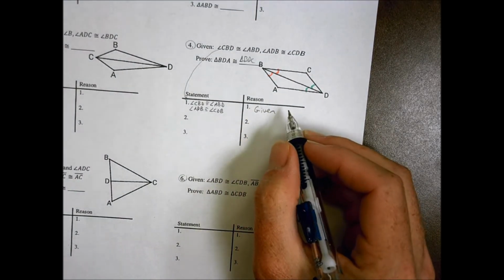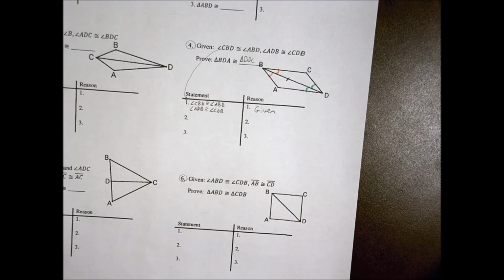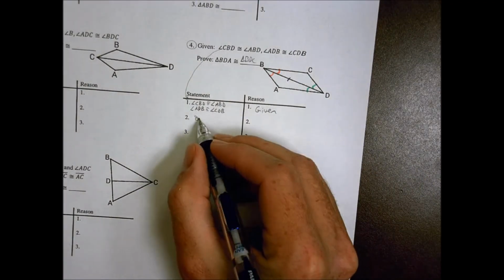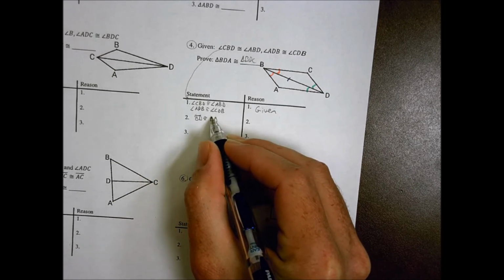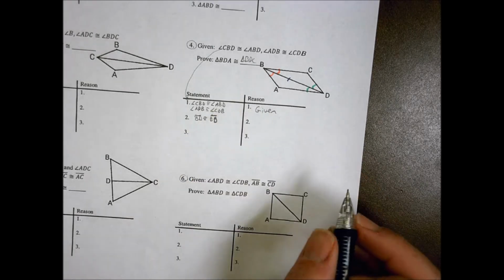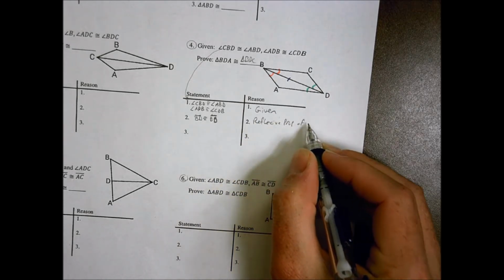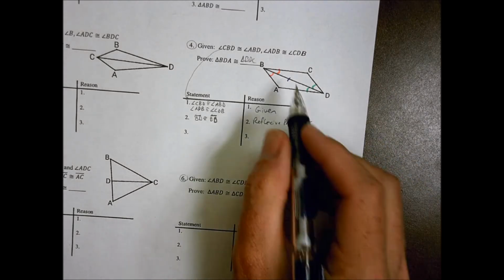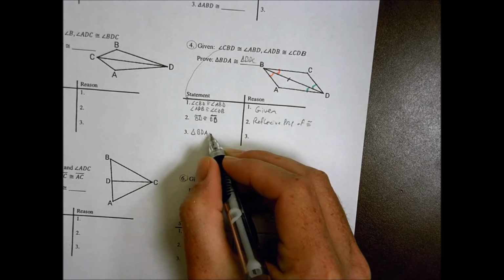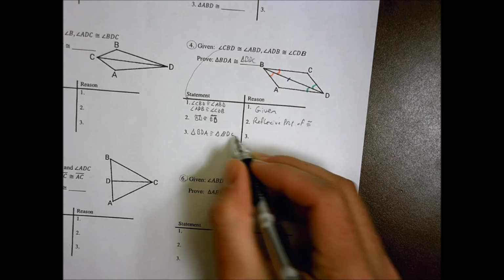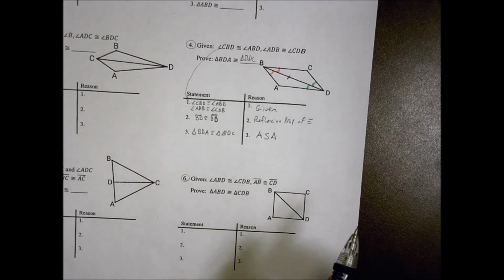Just writing that down. Again, using the property today, what we know is that BD is going to be the same for both of these because it's a reflexive property, right? So we could say that segment BD is congruent to segment BD. Okay, so BD is congruent to BD, and that is again the reflexive property of congruence. So now I have an angle, a side, and an angle. So I will say that triangle BDA is congruent to triangle BDC by angle-side-angle. And so now we've proven that those triangles are equal to each other. And that's the idea there.